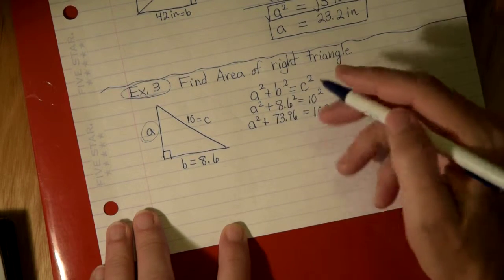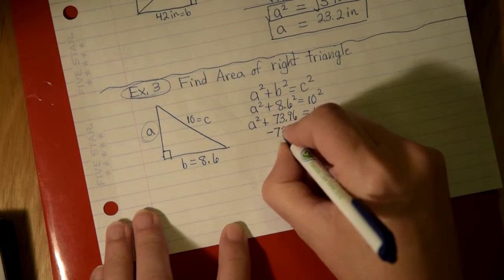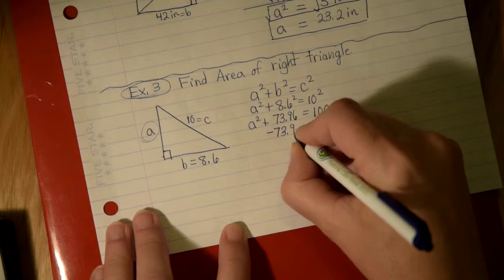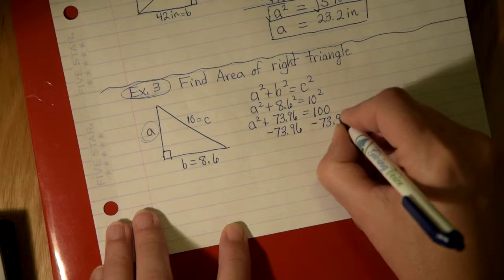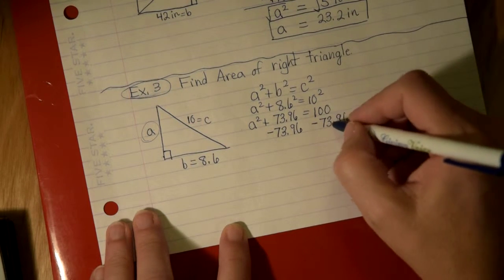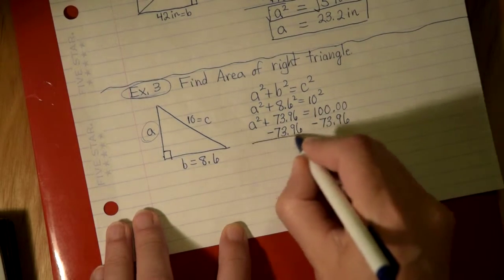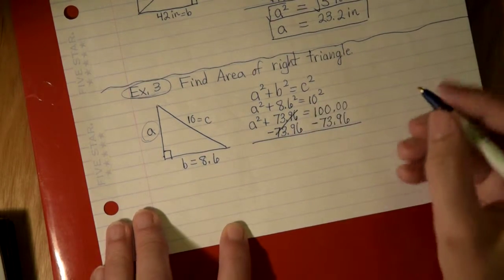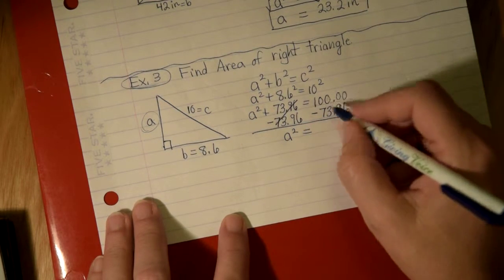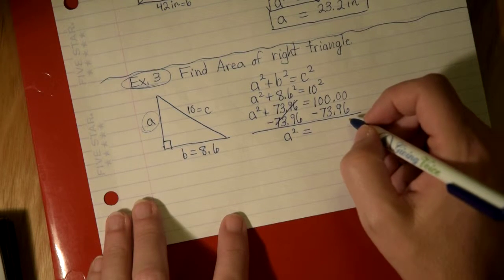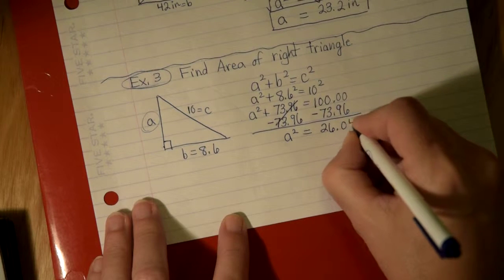I need to solve for A squared, so I'm adding a negative 73.96. Don't forget, when you subtract these, you have to line up decimals. Those cancel out, and you get A squared on the left side. And then 100 minus 73.96 gives you 26.04.